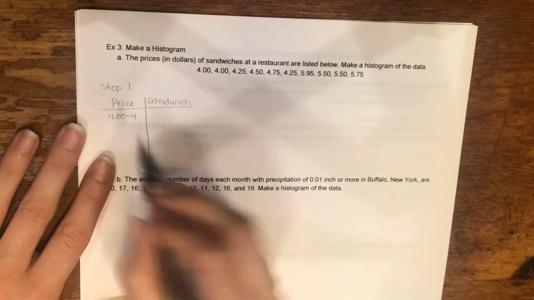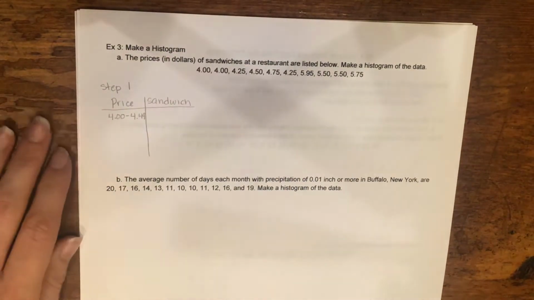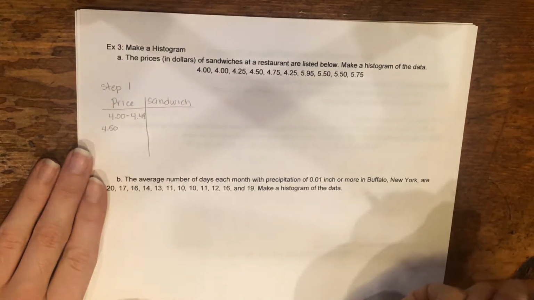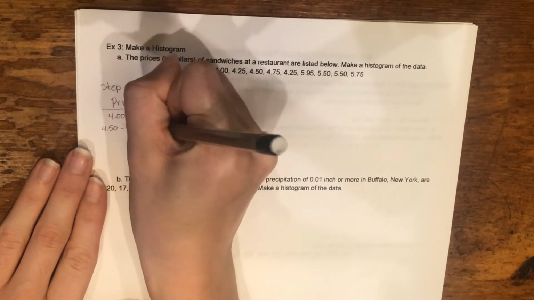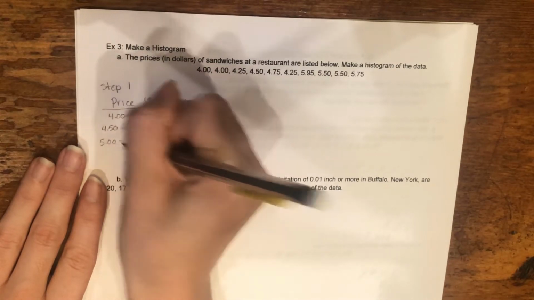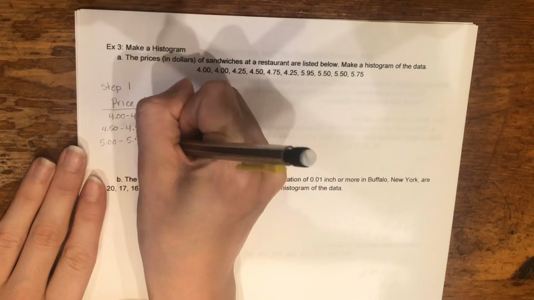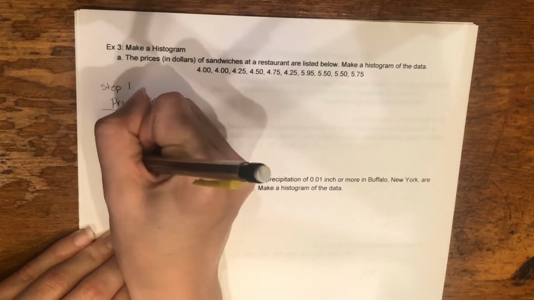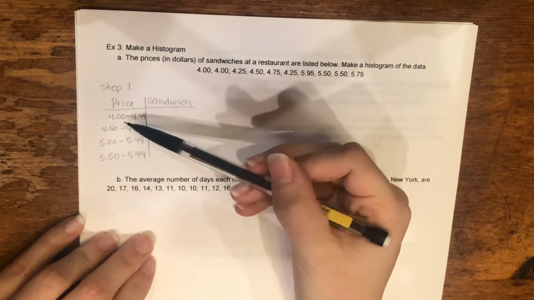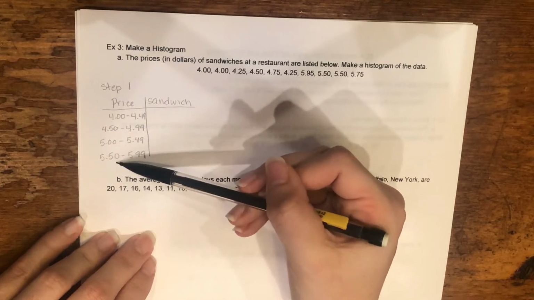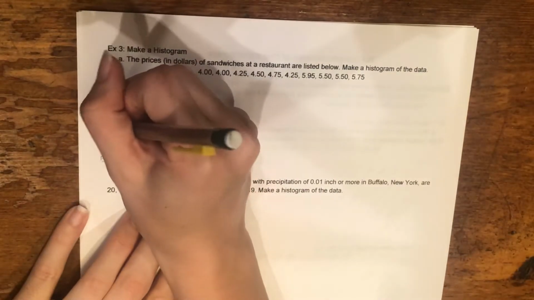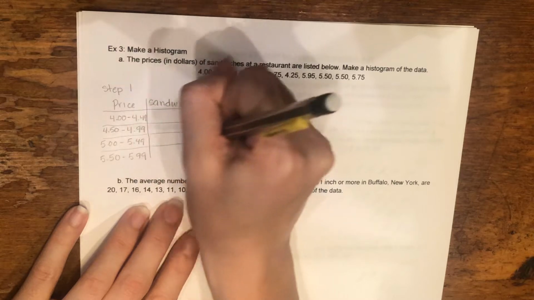So I'm going to have 4 to 4.49. Sorry, it's kind of smushed. And then since I have 4.9, my next number is going to be 4.5, and that would go to 4.99. And then we have 5.00, 5.49, 5.50, and then 5.99. If you look, each of these are going up by a consistent 0.5 each time. You can adjust these and make them a little bit different. That is totally fine. It's up to you. There's really no right or wrong answer.